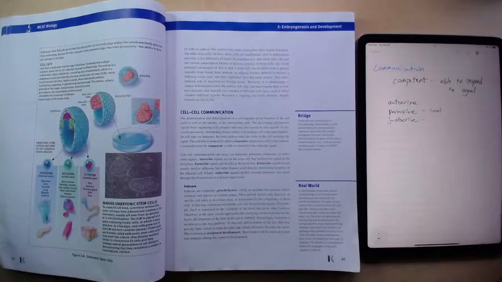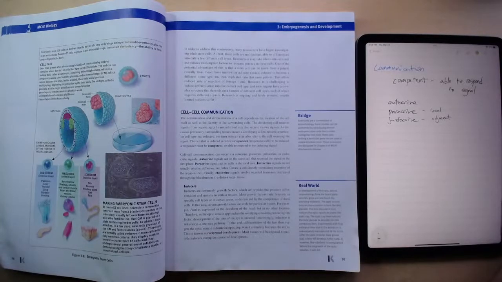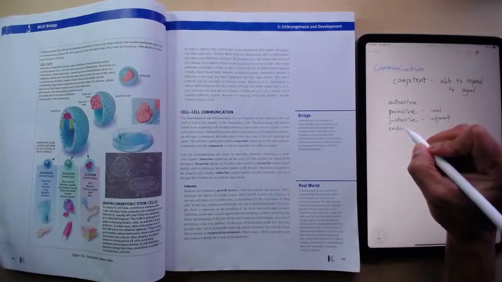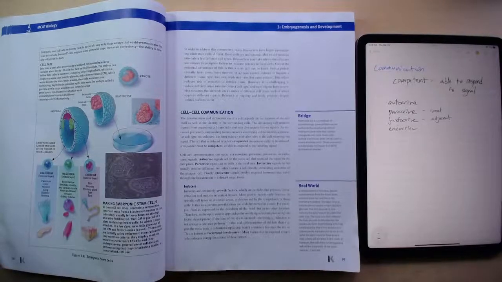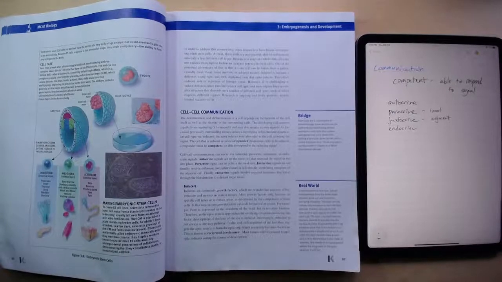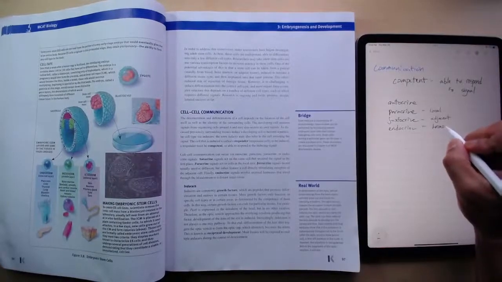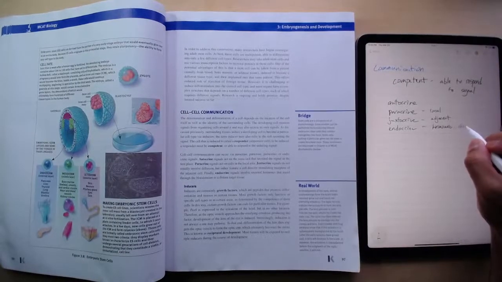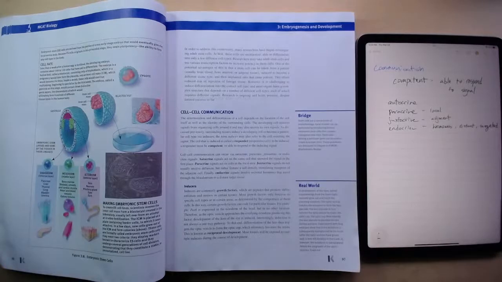Juxtacrine signals do not usually involve diffusion, but rather feature a cell directly stimulating receptors of an adjacent cell. Finally, endocrine. Endocrine signals involve secreted hormones that travel through the bloodstream to a distant target tissue. Distant and targeted.